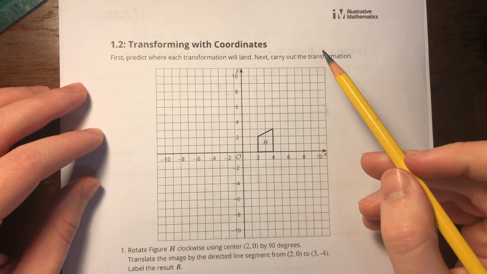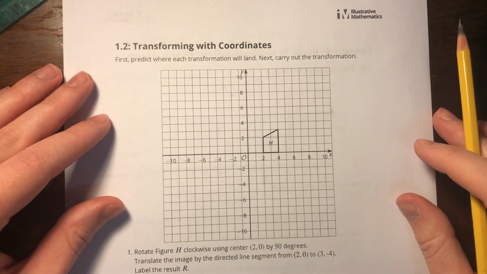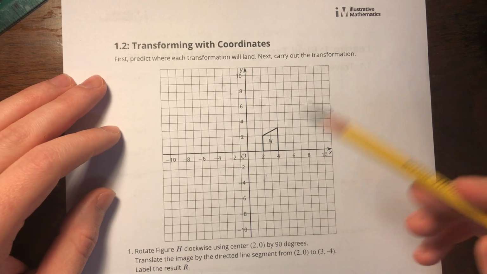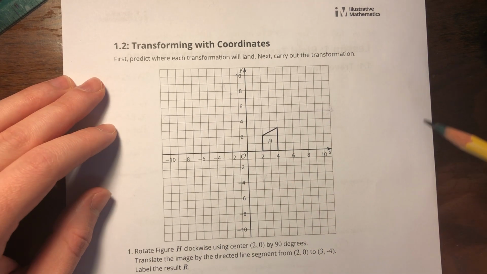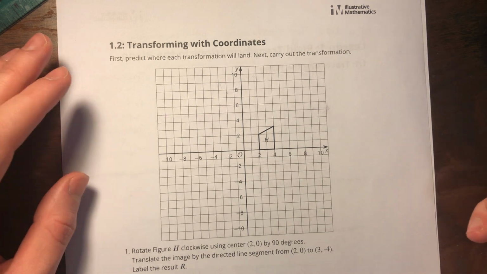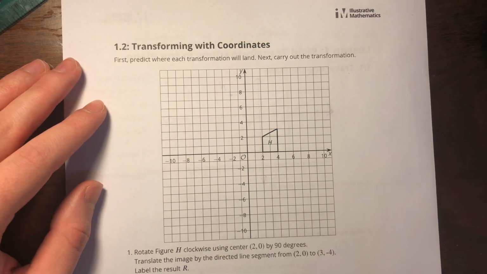Okay, so I would really recommend, if you're doing this, well, you should be doing this, to use different colors because it's going to get a little bit cluttered with all these different transformations. So I'll try and do my best to make it clear and obvious.